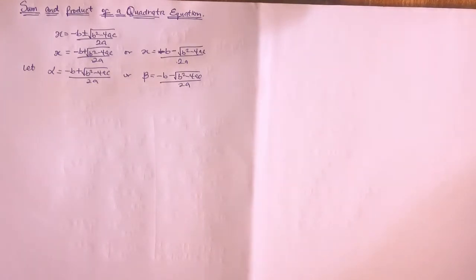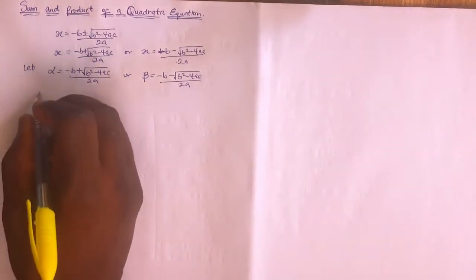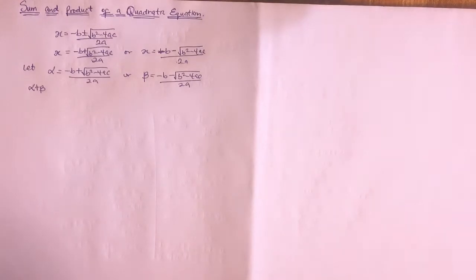Then what do you think I can do here? We are talking about the sum of the roots. That means the addition of the two roots, right? That means I'll be adding alpha plus beta. Alpha plus beta will give me the sum of the roots, while alpha times beta, that's alpha beta, will give me the product of the roots of the quadratic equation. Now alpha plus beta, the sum of the roots, means I'm going to add these two roots together to give me the sum of the roots.